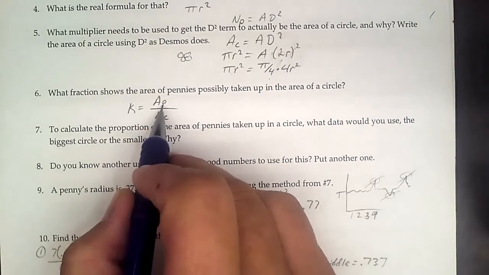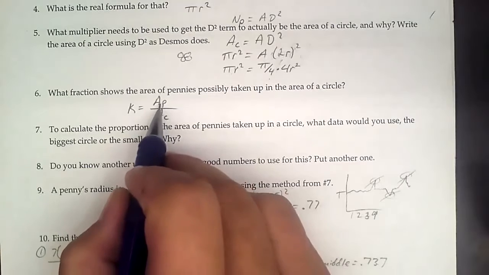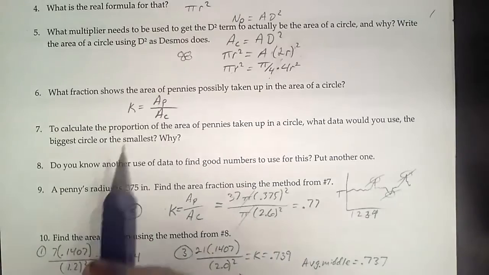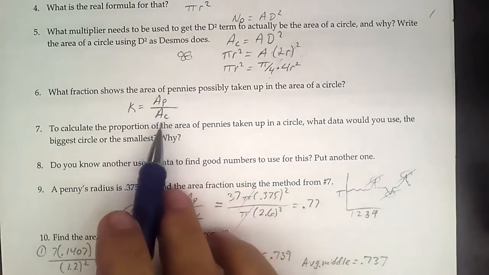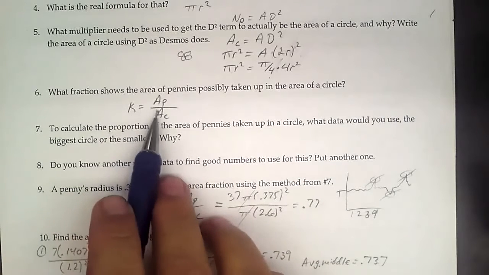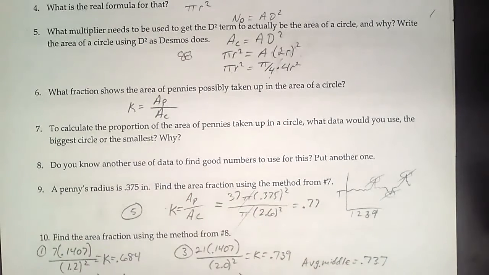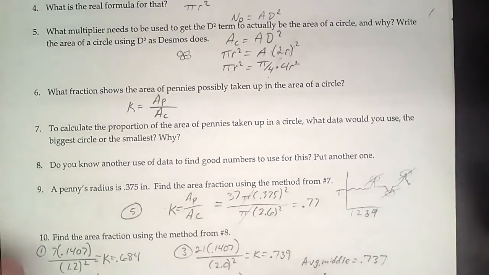Because there are all the gaps. So we know it's not 100%. The area of the pennies will not be the total area of the circle. So let's take the area of the pennies total divided by the area of the circle that they fit in, and that would be the percentage, effectively, wouldn't it? We're not going to use a percent exactly, we're going to use the decimal number, but it's pretty much the same thing. So which circle would we use?